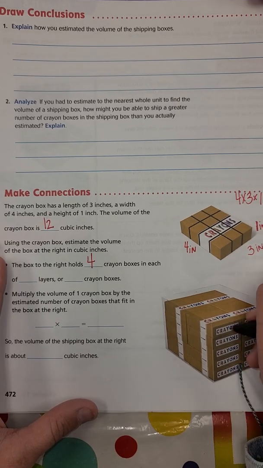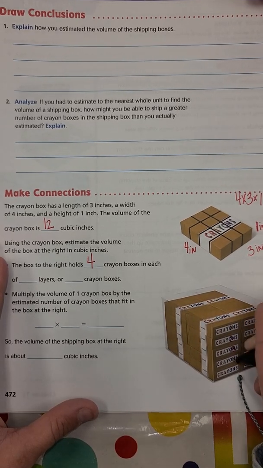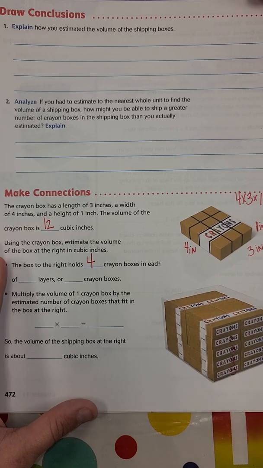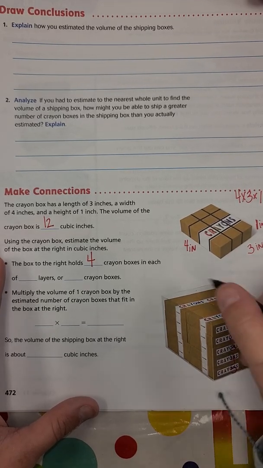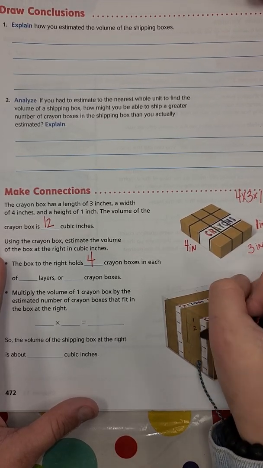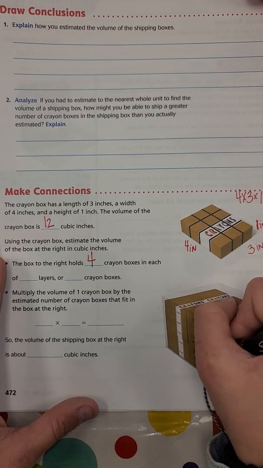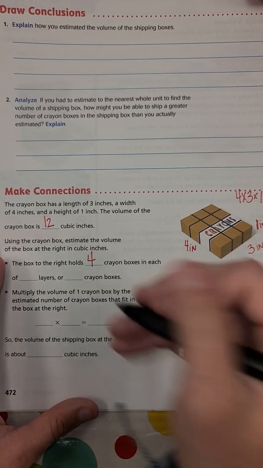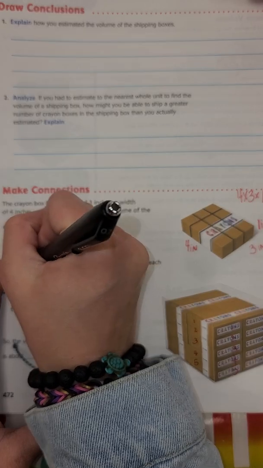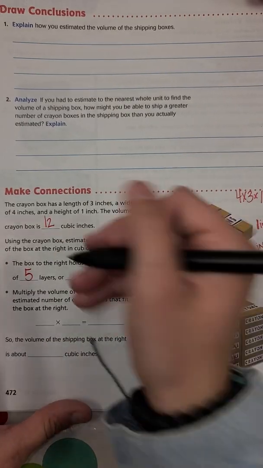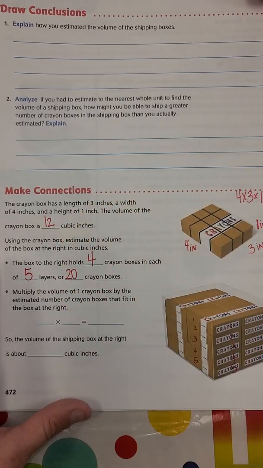And there are how many layers? 1, 2, 3, 4, 5. I know that's hard to see those numbers that I wrote, but you can even do it right here. 1, 2, 3. There's 5 layers, so they're stacked on top of each other. If there's 4 boxes in 5 layers, altogether there would be 20 boxes.